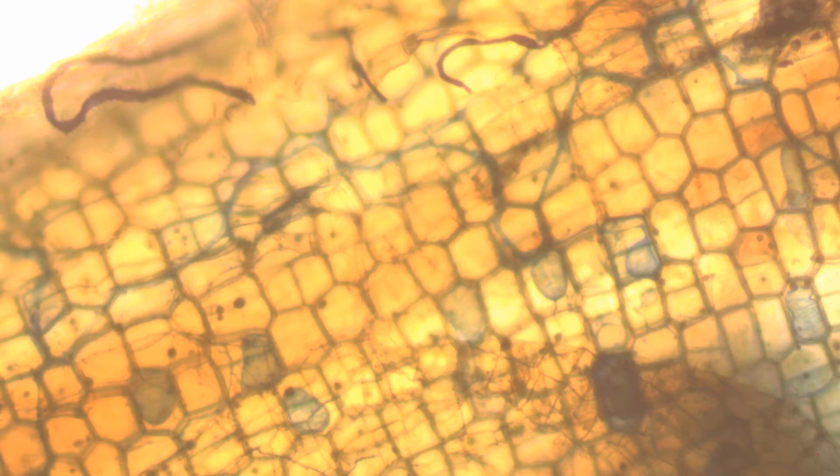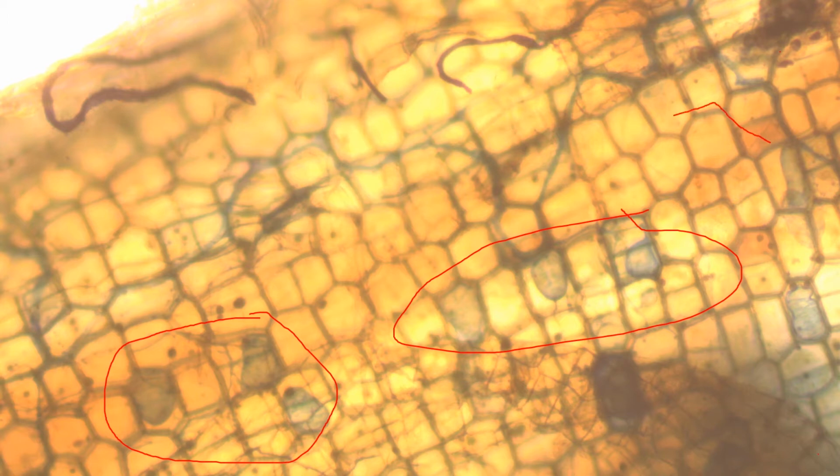Here it's easy to spot the mycorrhizal fungi in this perennial peanut root. You'll notice some distinct structures belonging to the mycorrhizal fungi. We have these balloon-shaped structures here and also over here. And we have thread-like structures.